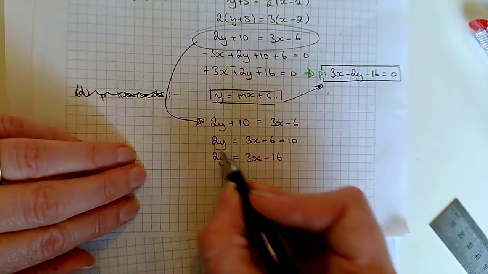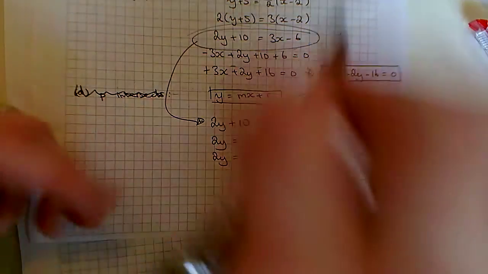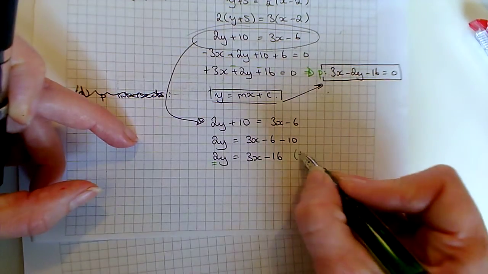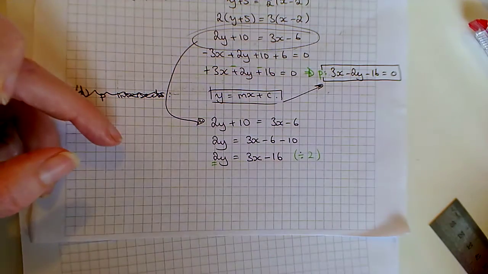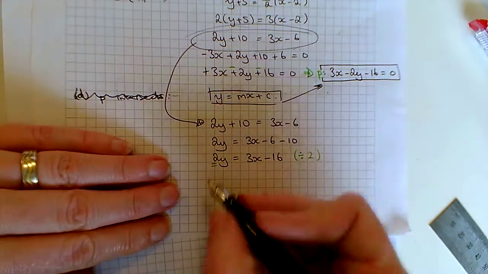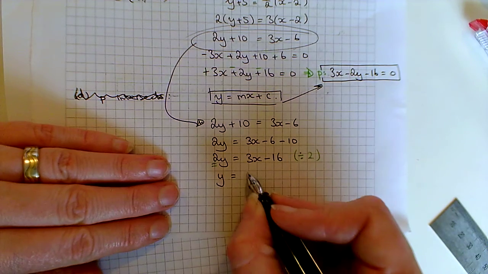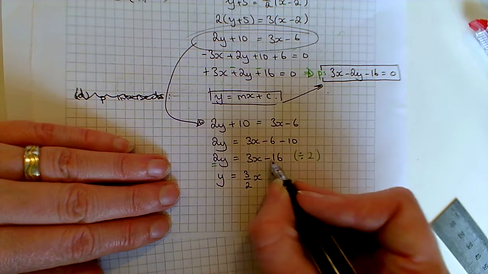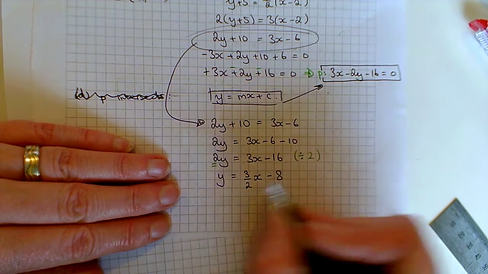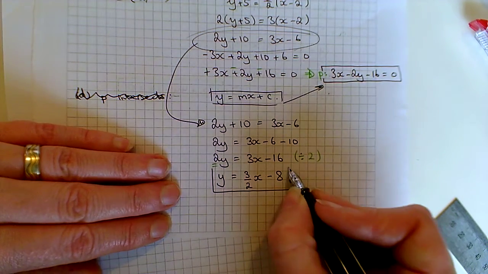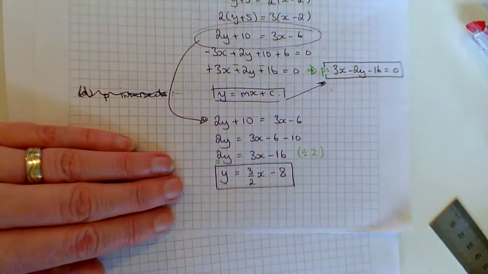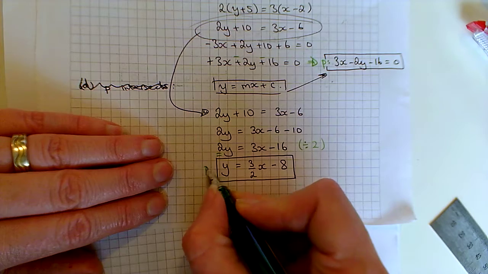I have 2y instead of y, so the very last step I need to do here is divide across by 2 to get y on its own. And I get y equals 3 over 2 times x, and I must divide this by 2 as well, minus 8. So this is actually the answer in the format that they wanted.